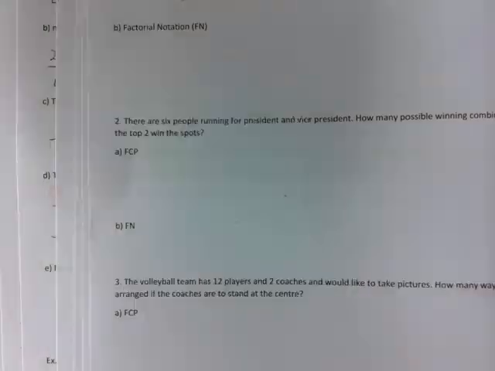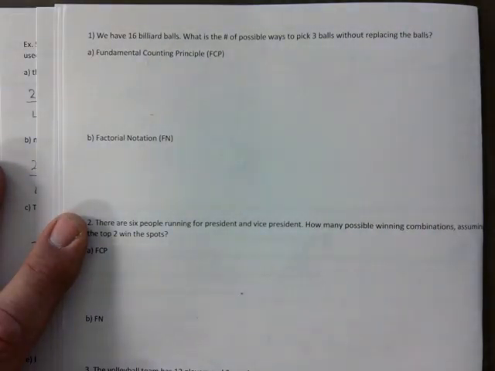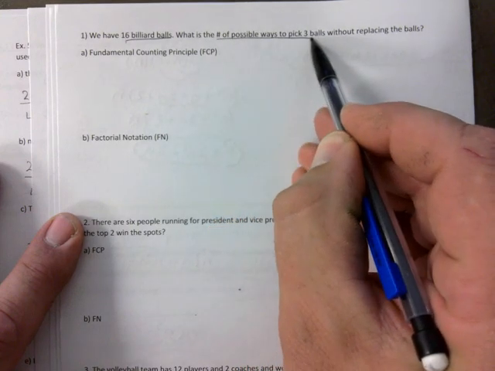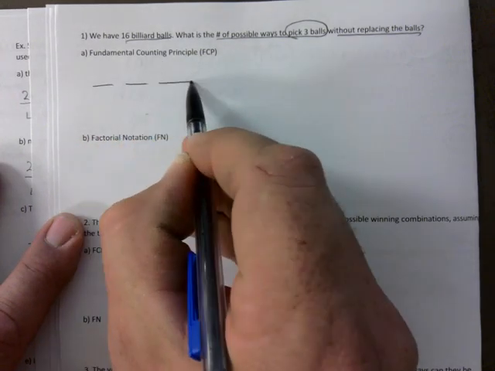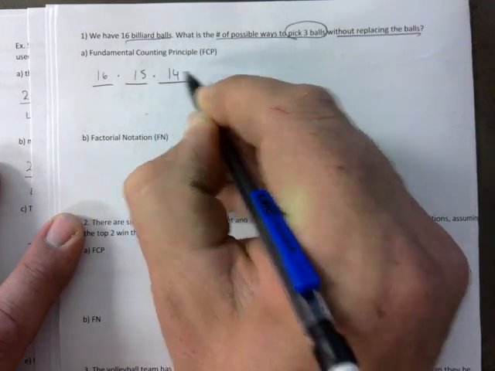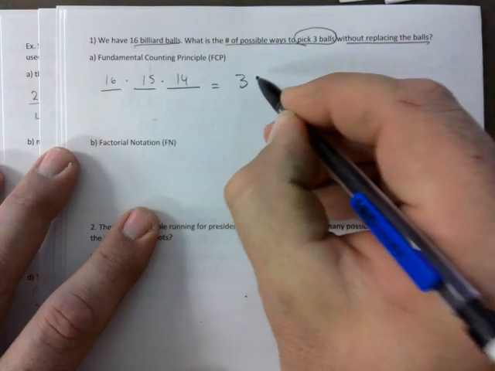Let's apply what we've learned in a slightly different way. How can we use factorials now? You've seen factorials. We've done it a couple of times, right? 6, 5, 4, 3, 2, 1, right? So same thing. There's 16 billiard balls. What is the number of possible ways to pick 3 balls without replacing them? So using the fundamental counting principle, you would go 16 times 15 times 14, right? So write that down. That'd be 3,360 ways.